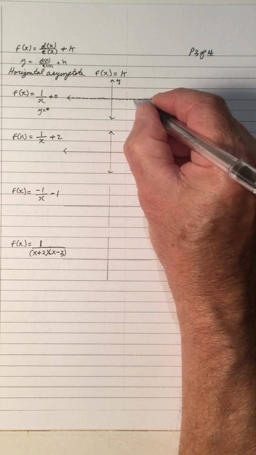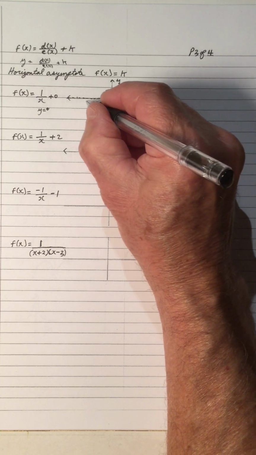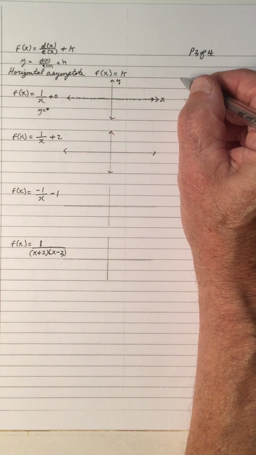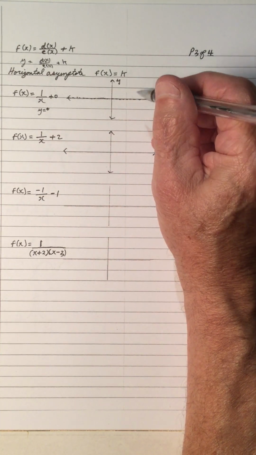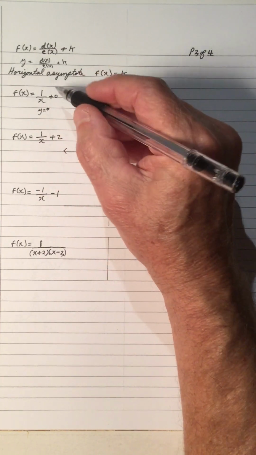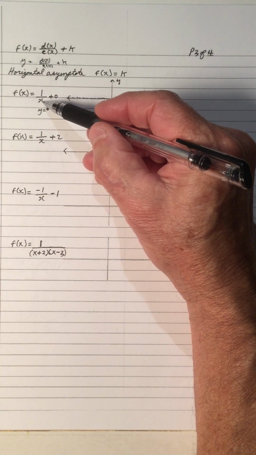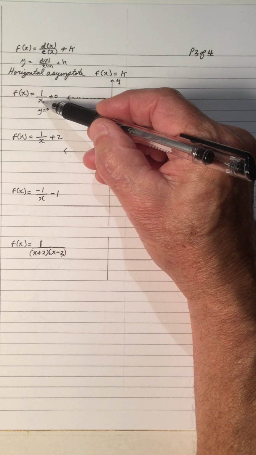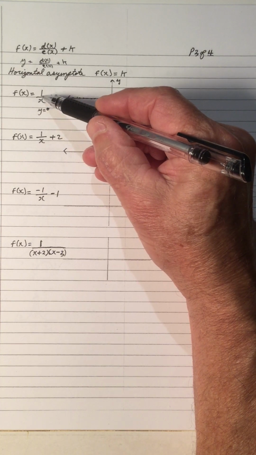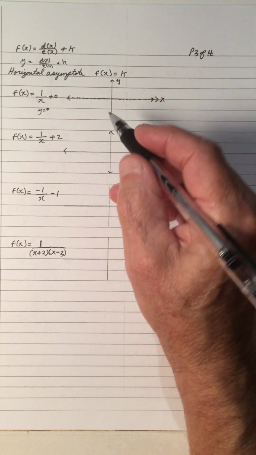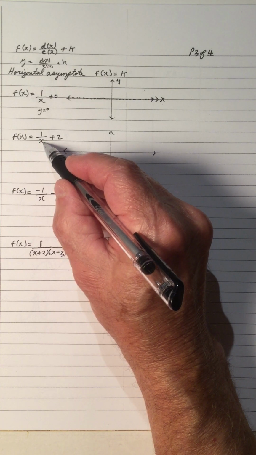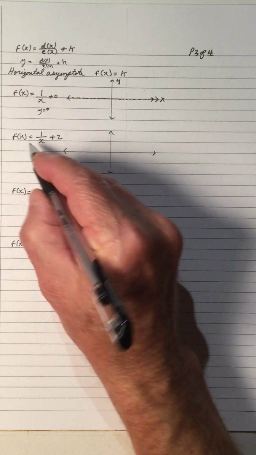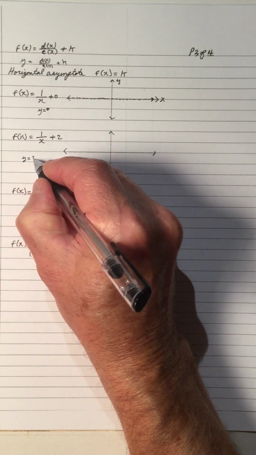Or it could come up this way and not cut through, or it could come up this way, or it can come down here and go along here. So that's a horizontal asymptote, when y equals 0. And if you think about it, as the values of x get larger and larger, going to infinity, 1 over x goes to 0, which is this number here. So the graph goes to 2. So the horizontal asymptote is y equals 2.